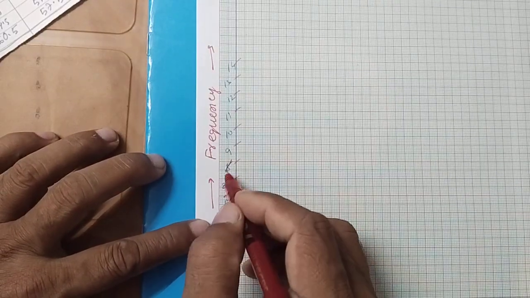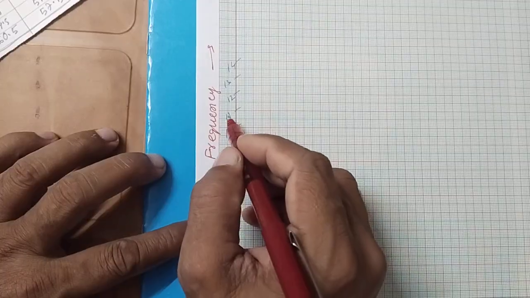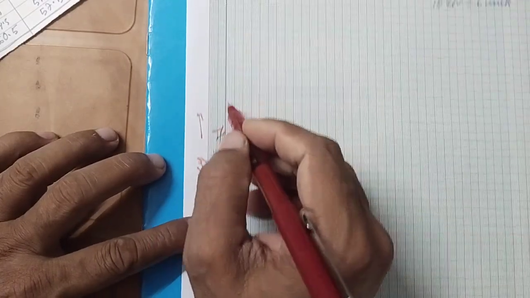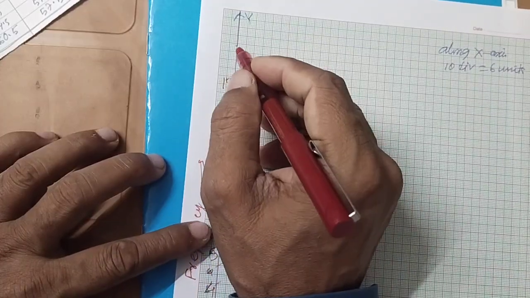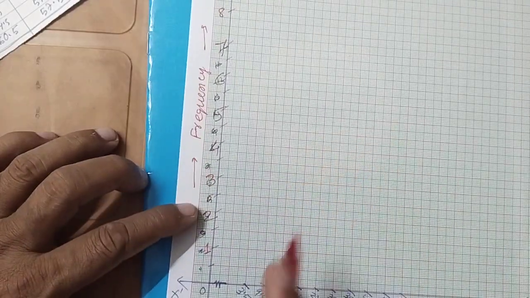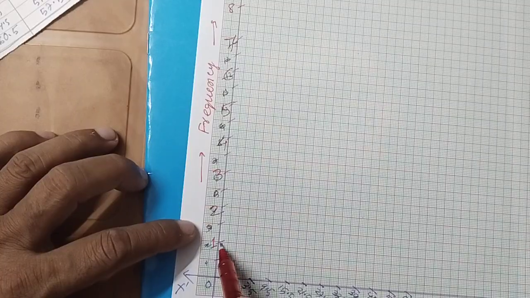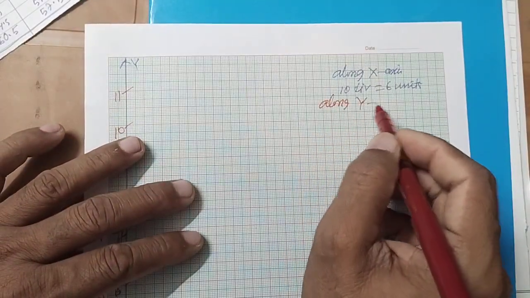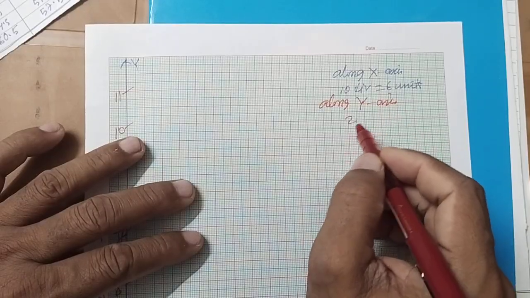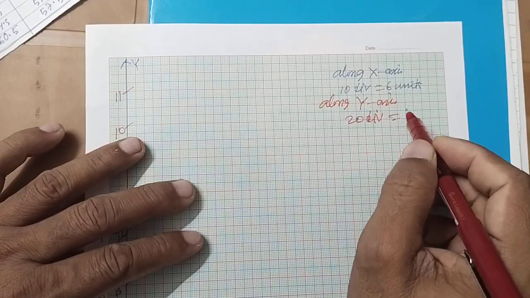Then next will be 4, this will be 5, then 6, this is 7, 8, 9, 10. Our highest frequency is 10, so this is 11. So along y, what are we taking? 10 plus 10, 20 divisions is 1 unit. You are taking along y 20 smallest divisions equal to 1 unit.